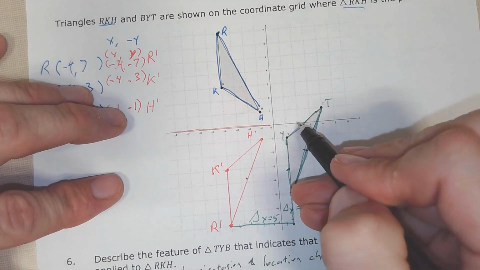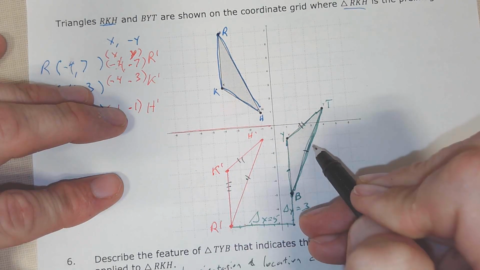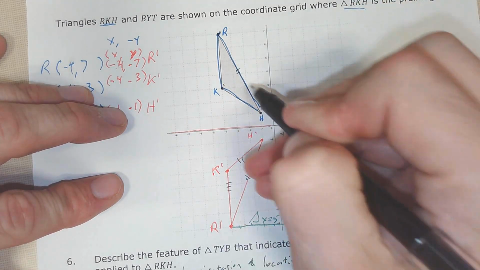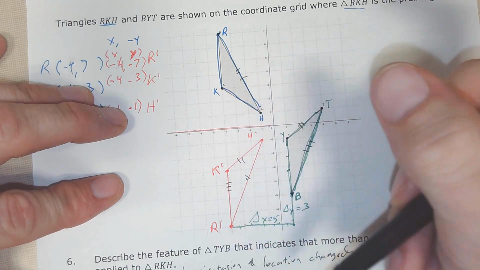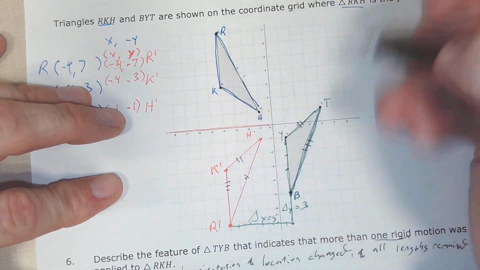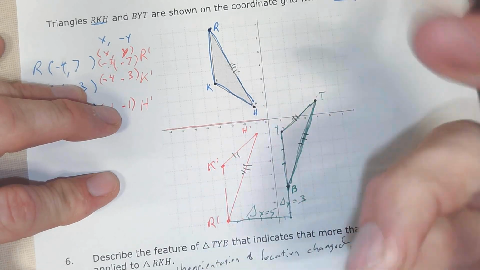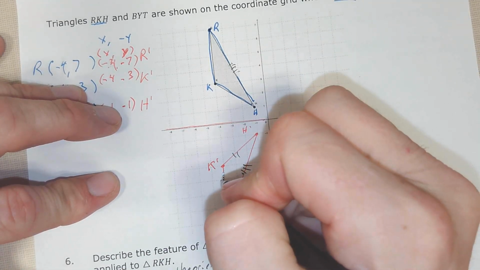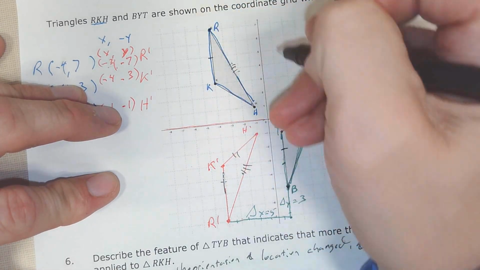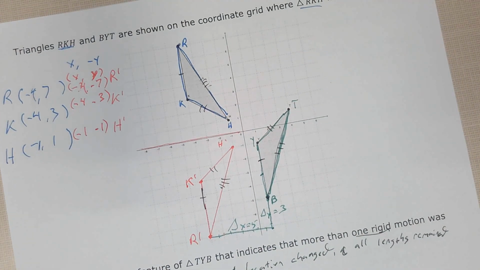All these lengths here are all the same here. That's actually wrong. Let's see, this one was 3, this one was 3, this one was 2, that one was 1, that one was 1, and that one was 2. Yeah, so these are all congruent lengths there. So that's how I know they are all the same.